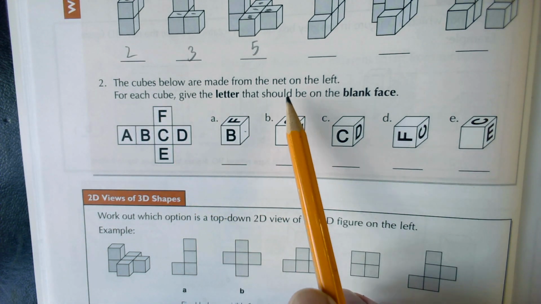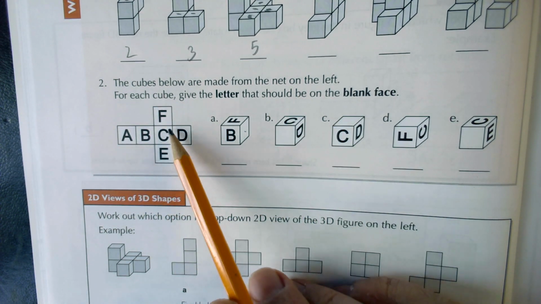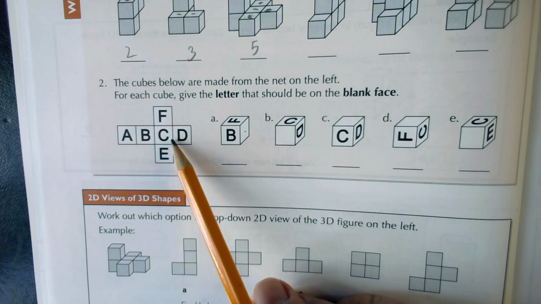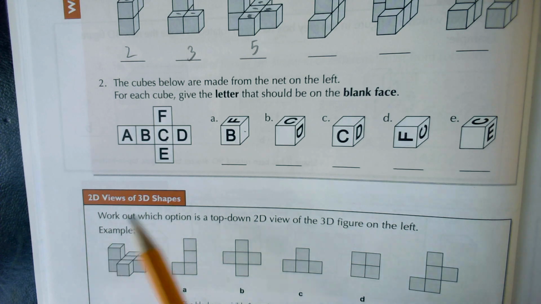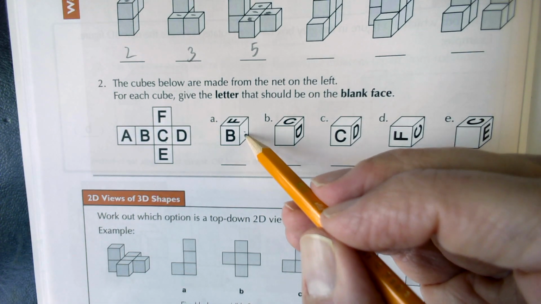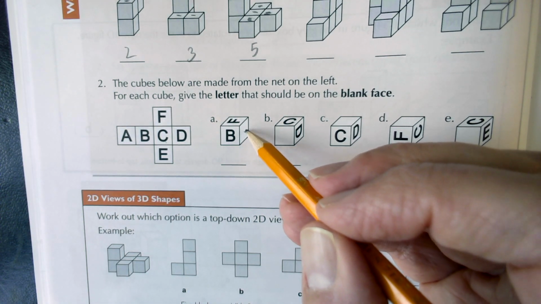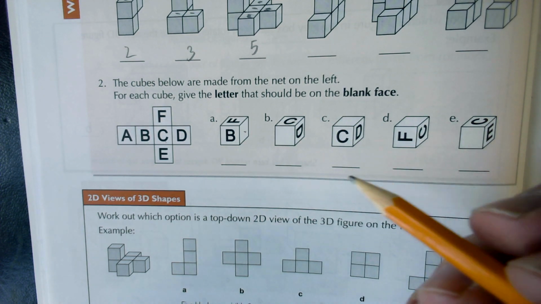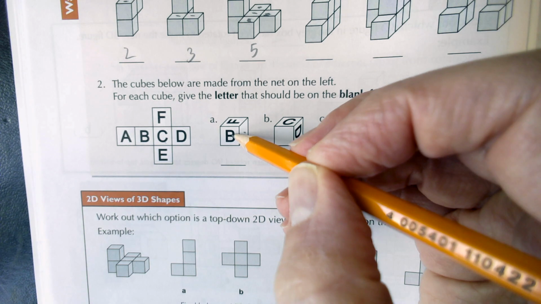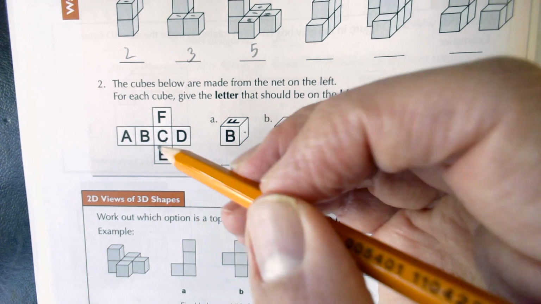The cubes below are made from the net on the left. It's got a net which you can fold up. It's like a cardboard box flattened out, right? So we could fold this up to make a cube. And the question is, what letter is going to appear on the blank face of each square? So we've got a B here. Look at the B here.